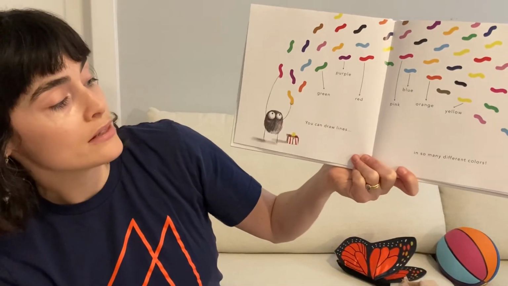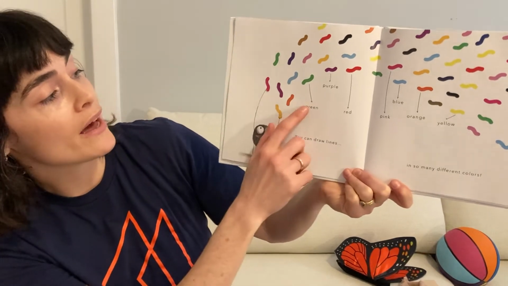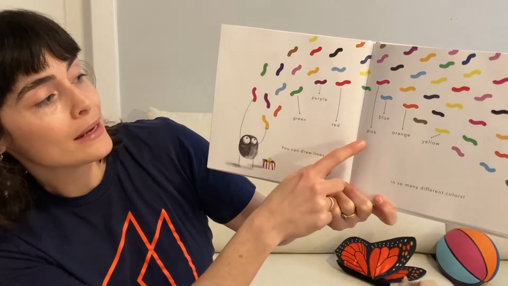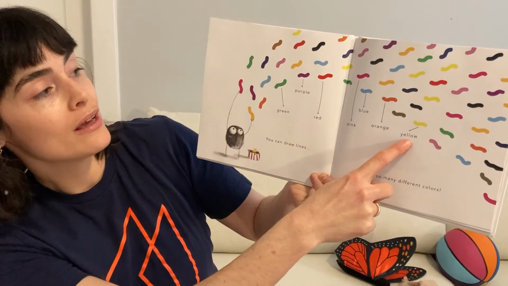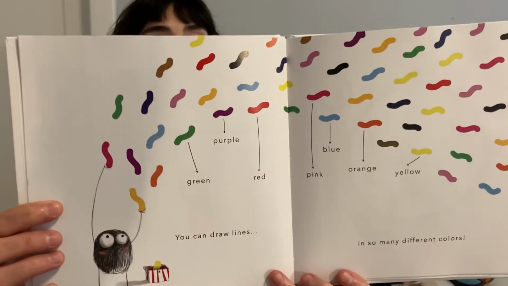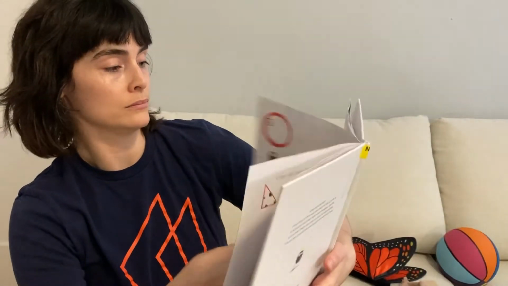You can draw lines in so many different colors. See, we have green, purple, red, pink, blue, orange, and yellow. I love all those colors.